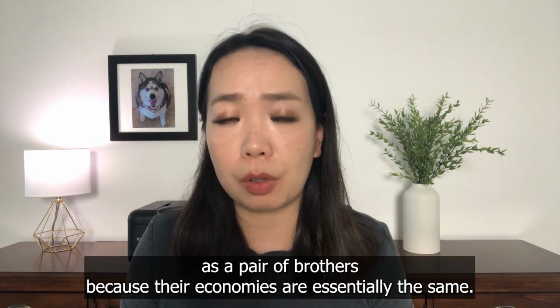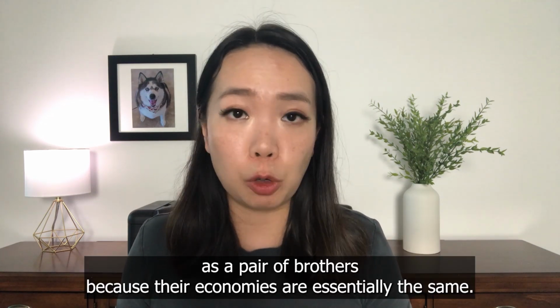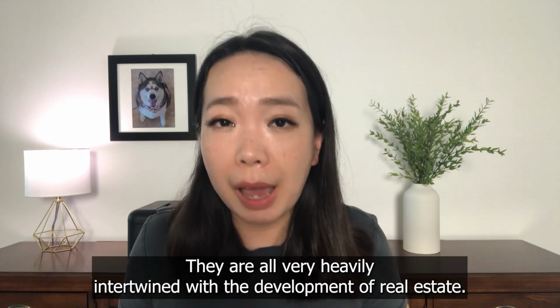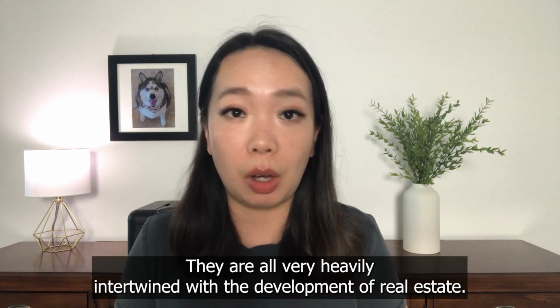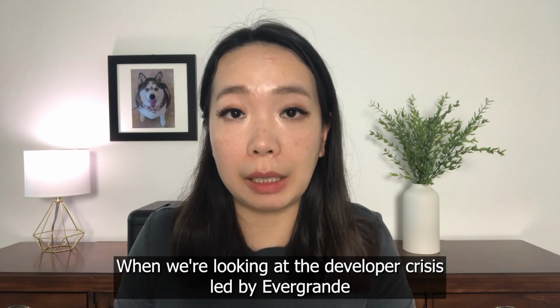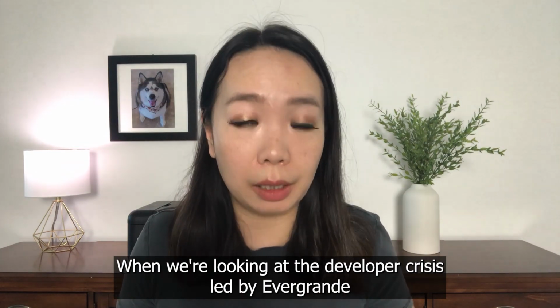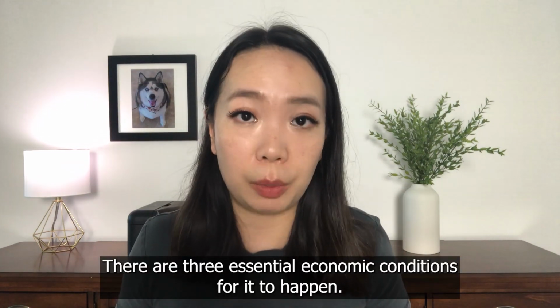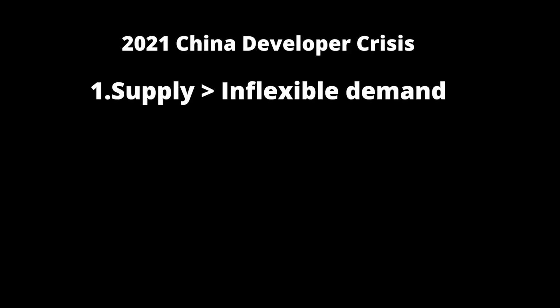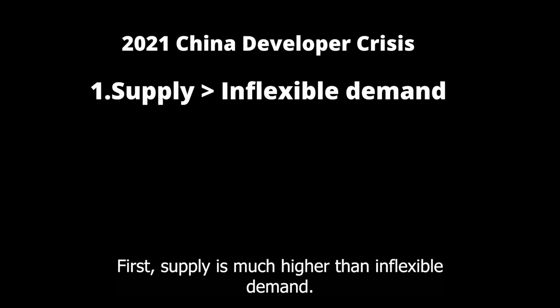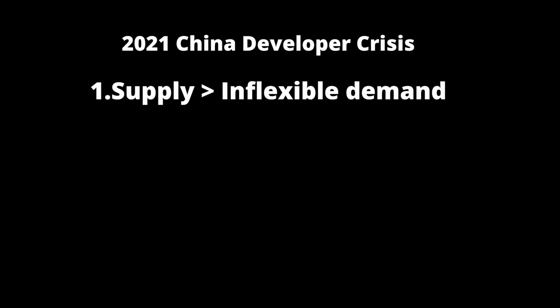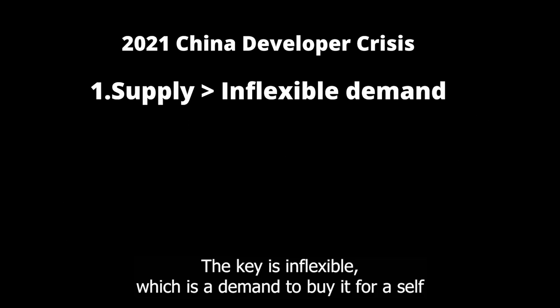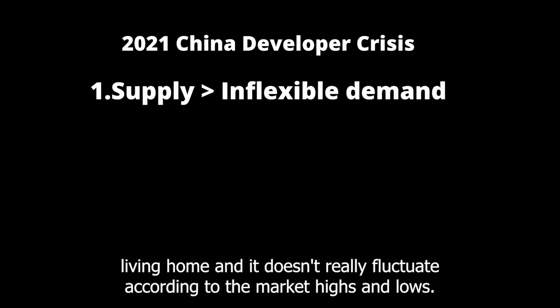The reason why I put these two situations together is because I often compare China with the US as a pair of brothers, because their economies are essentially the same. They're both very heavily intertwined with the development of real estate. When we're looking at a developer crisis led by Evergrande, there are 3 essential economic conditions for it to happen. First, supply is much higher than inflexible demand. The key is inflexible, which is the demand to buy a self-living home, and it doesn't really fluctuate according to the market highs and lows.